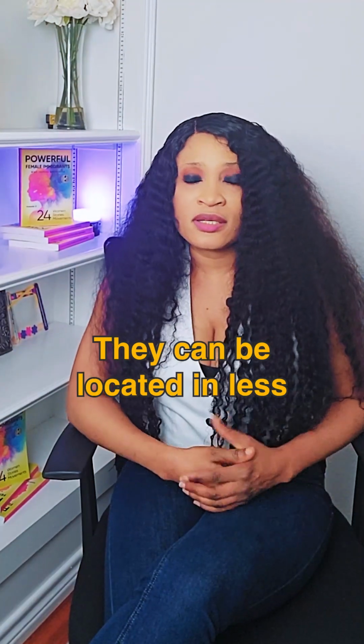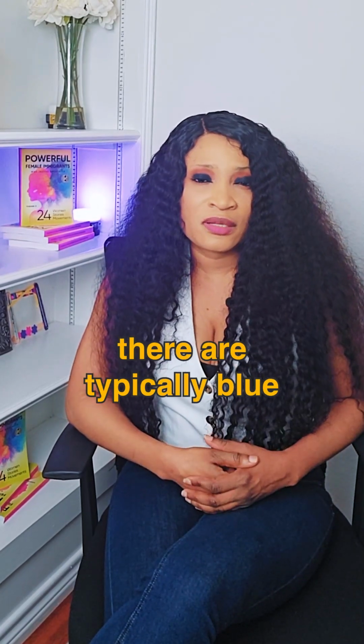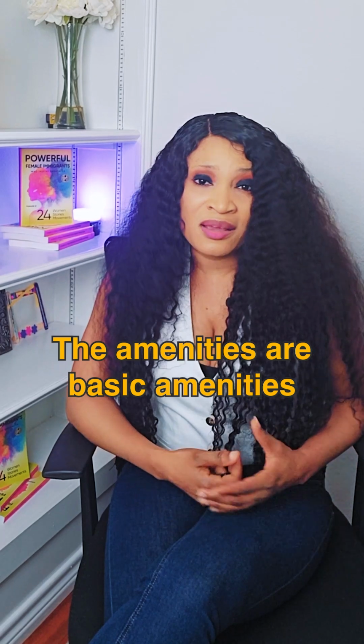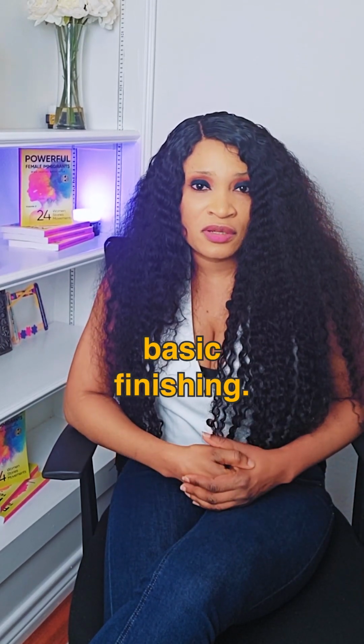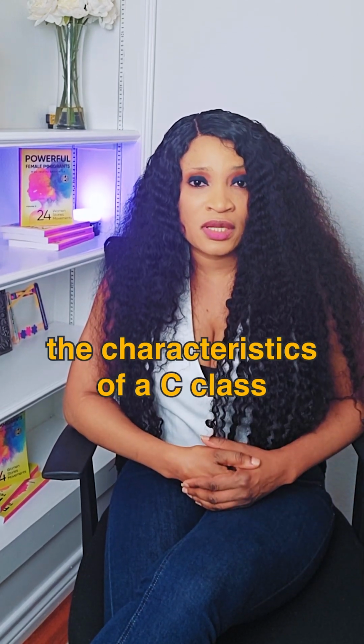They can be located in less desirable areas, and most of the tenants there are typically blue-collar workers, low-income earners. The amenities are basic, and the finishing is just basic finishing. Most of them are dated. So these are some of the characteristics of class C properties.